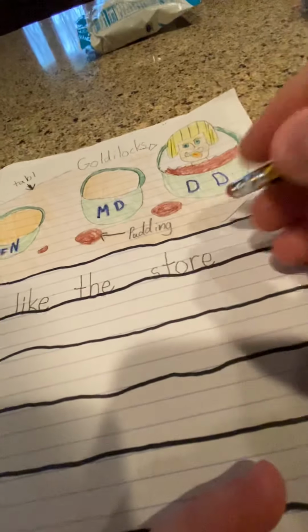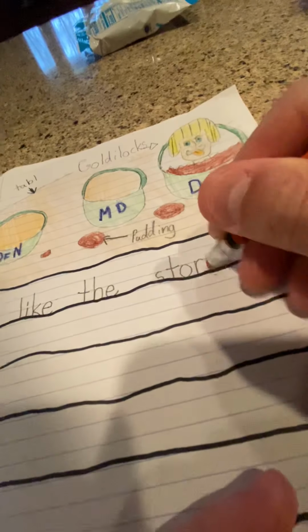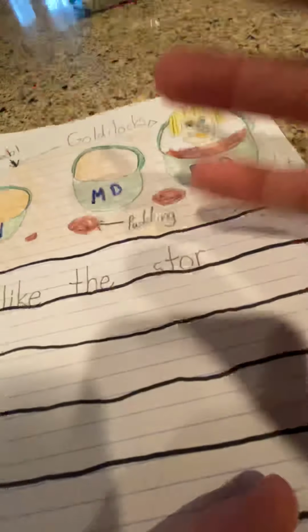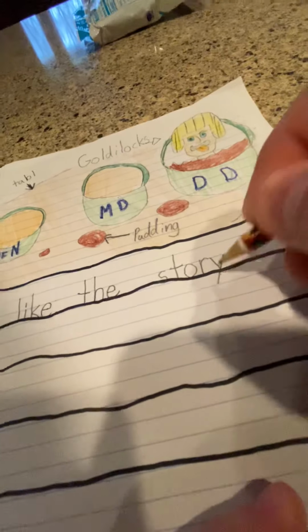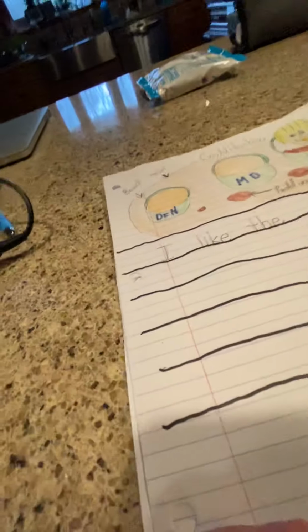But guess what? If your mommy or your daddy is there, after they read it, they say, guess what? There's a special sound that Y makes. Y can say E at the end of the word. This is why we write with a pencil, so we can go back and erase. I can put a Y at the end. And see how my Y slides below? I like the story. There's not enough room for Goldilocks.